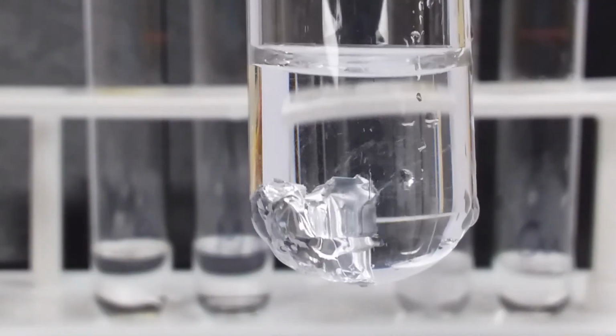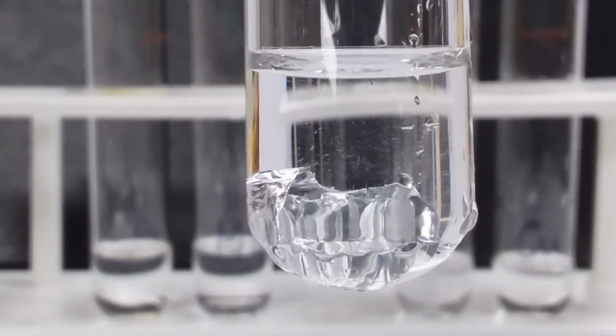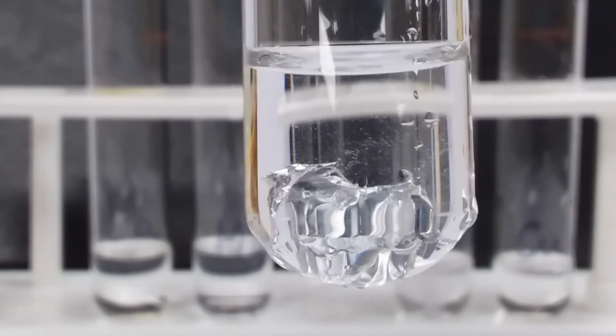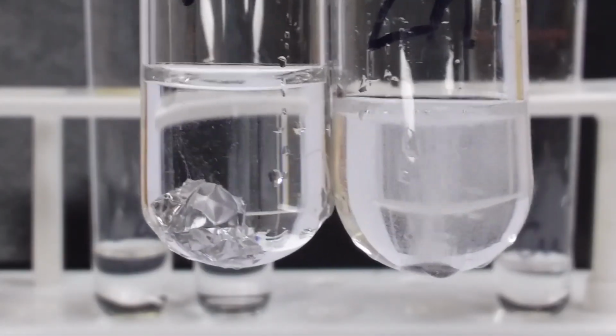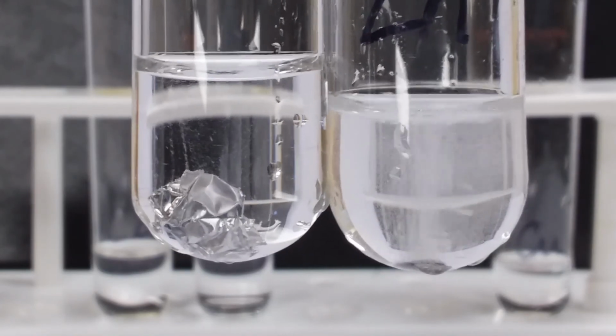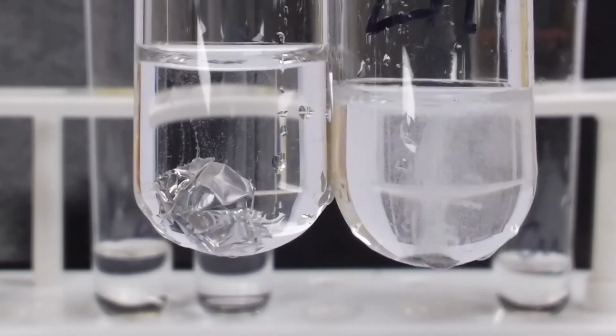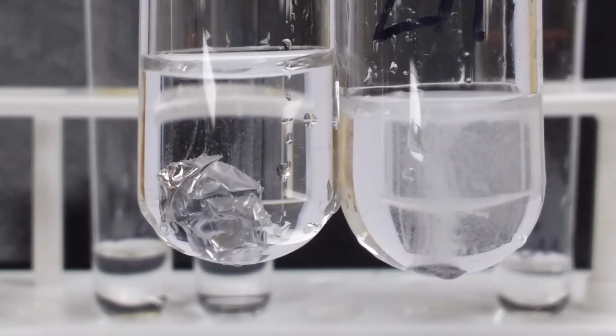So now we have a comparison to be made between the aluminum and the zinc. Zinc is still going. Zinc is on the right side, aluminum is on the left.